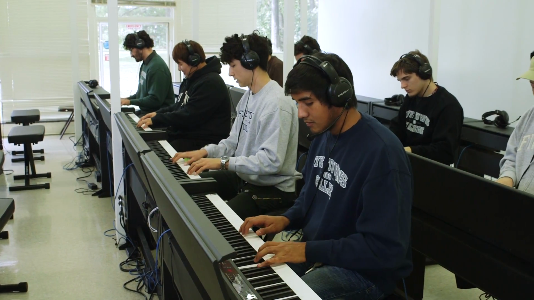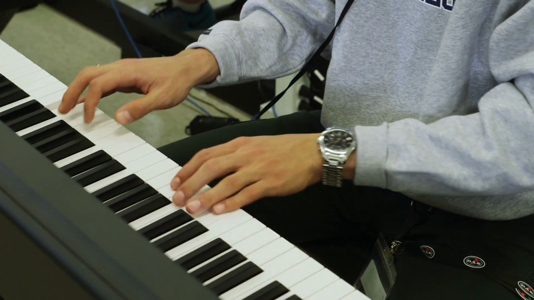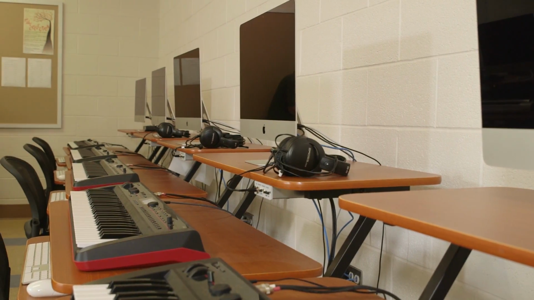So if a student in Station 1 is working on a Mozart sonata because he or she can play that well, and a student at Station 2 is using GarageBand to construct a piece using loops, that's okay. Each student can enter the field of making music at his or her own level.